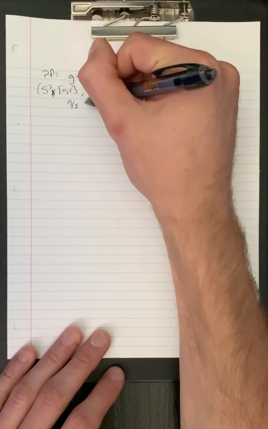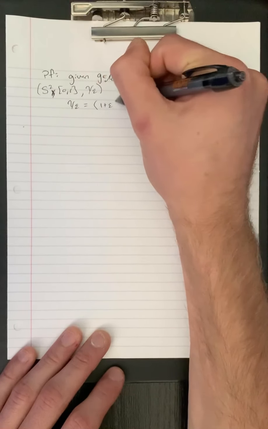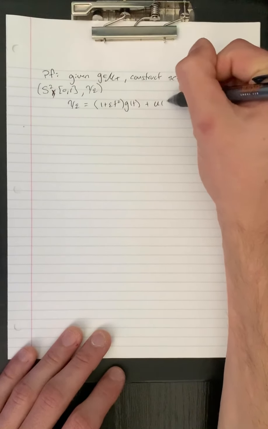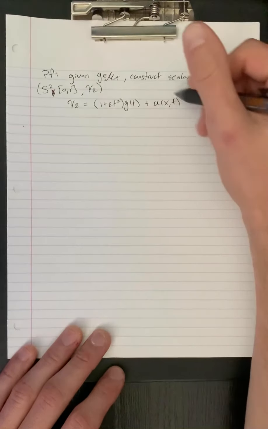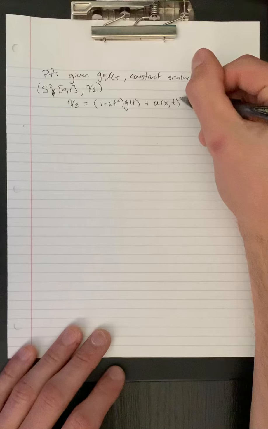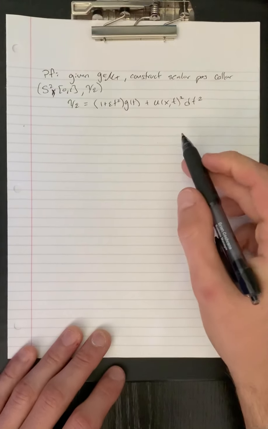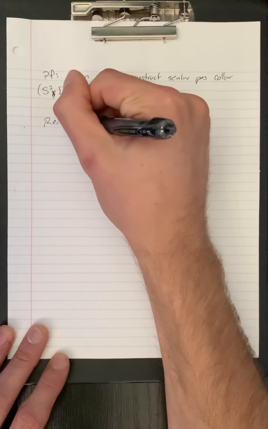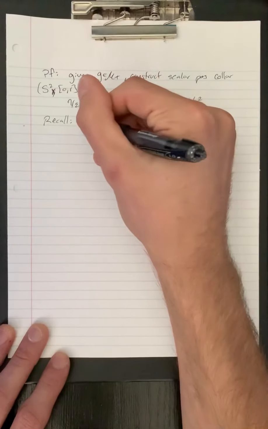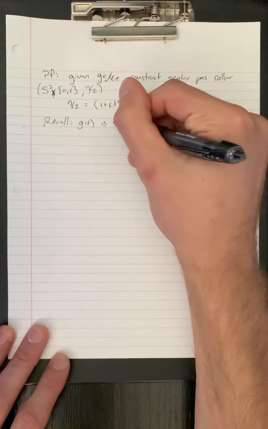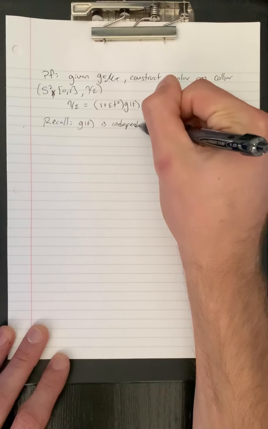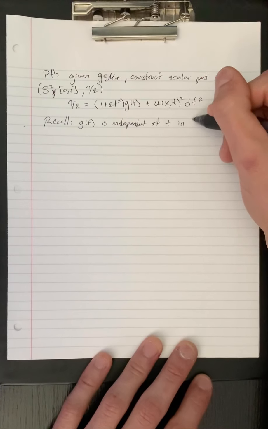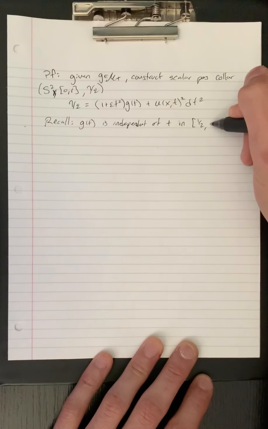Recall that gamma of epsilon is given by 1 plus epsilon t squared, g of t, plus u of x, t, remember this is the first eigenfunction, squared, dt squared. Recall by our construction, g of t is independent of t. It doesn't change as t goes along in the interval 1/2 to 1.